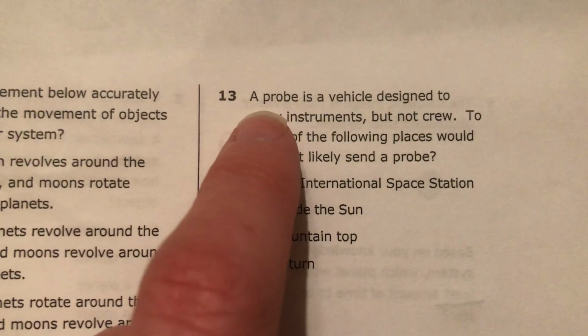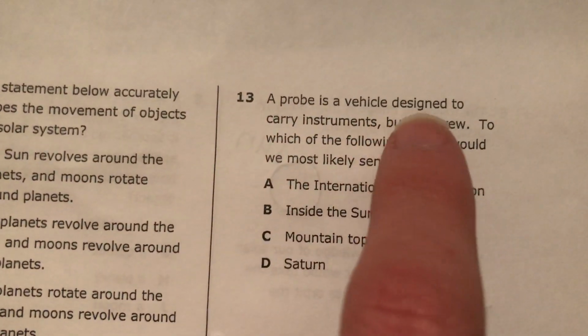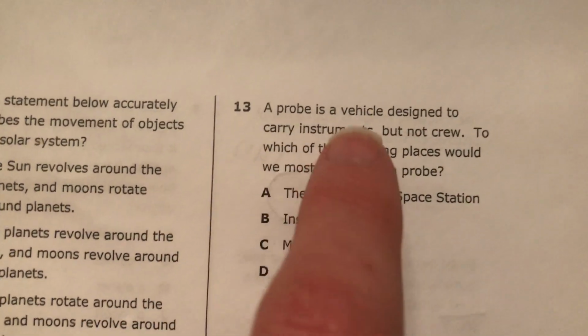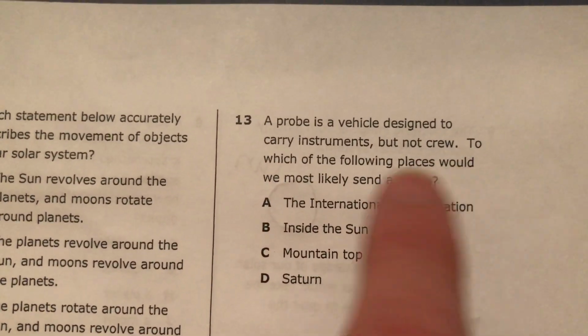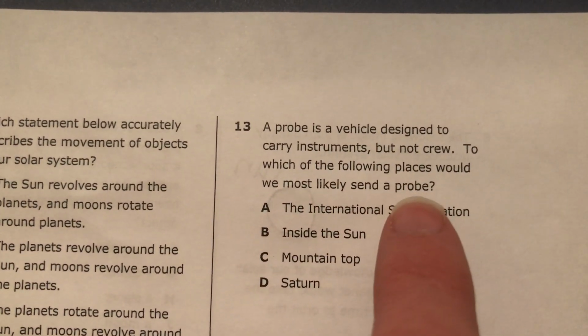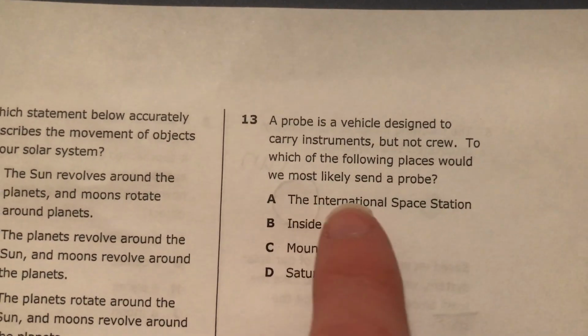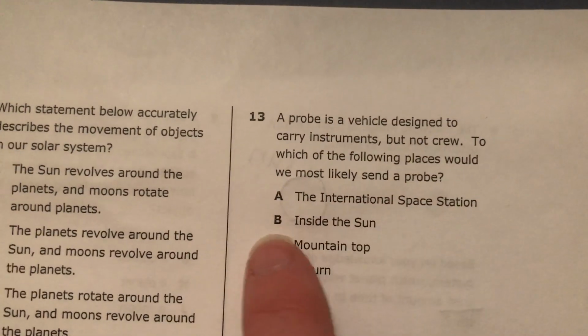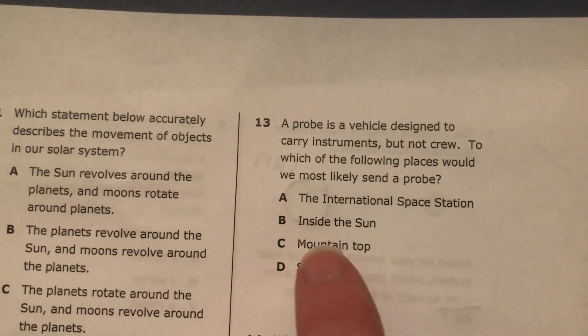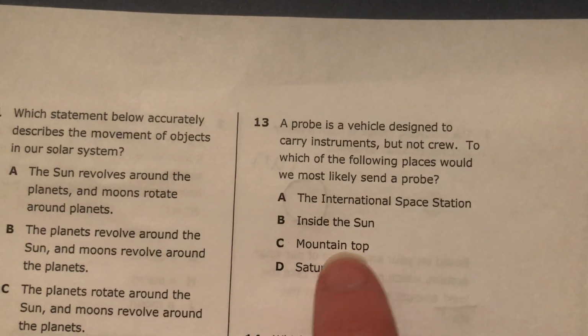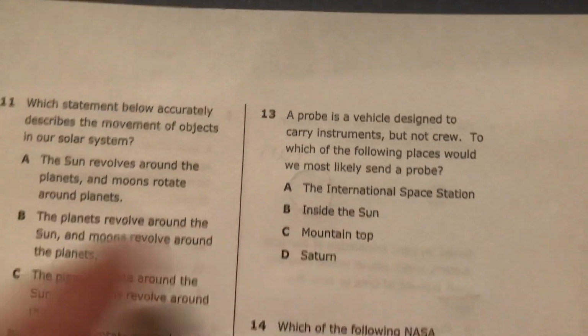Number 13. A probe is a vehicle designed to carry instruments but not crew. To which of the following places would we most likely send a probe? Would we send it to A, the International Space Station, B, inside the sun, C, to a mountaintop, like on Earth, or D, Saturn?